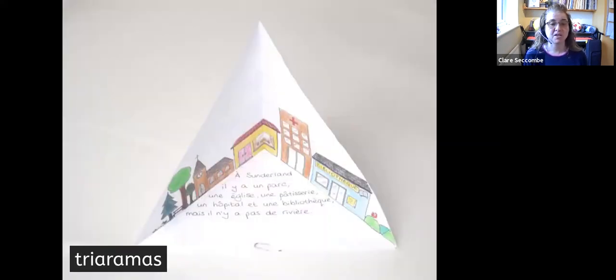Now, triaramas have been very popular. They're essentially a 3D scene which is made on a square of paper. And again, I have a video on my YouTube channel of how to make these. They're really good for writing about something that can be drawn in a long line because you have the long diagonal on your square of paper for the image. So perhaps it could be a line of people, a line of animals. We use them for places in town. It could be food on a supermarket shelf, for example. There are lots of ways you could use these.